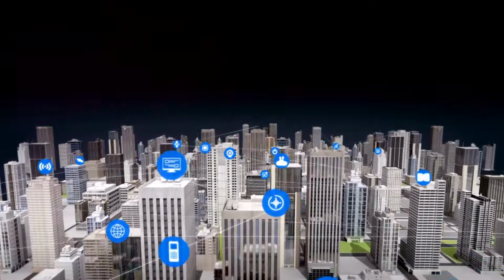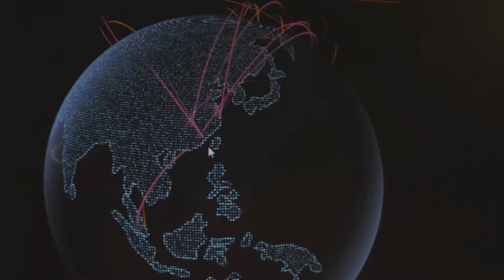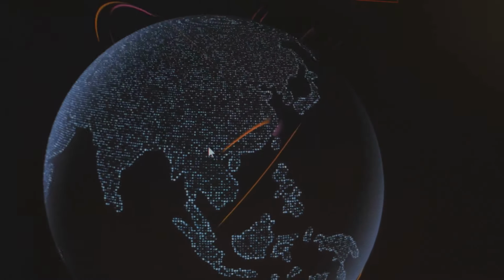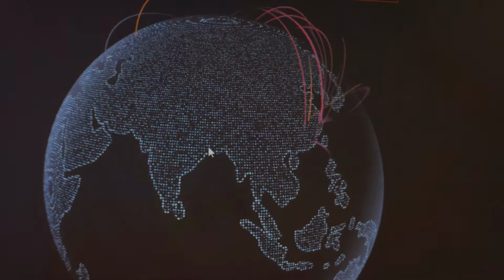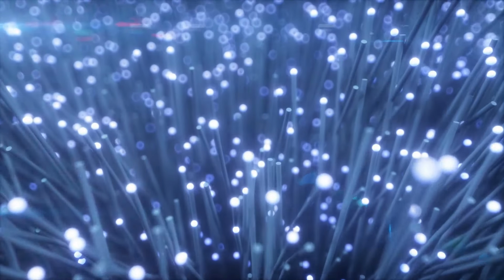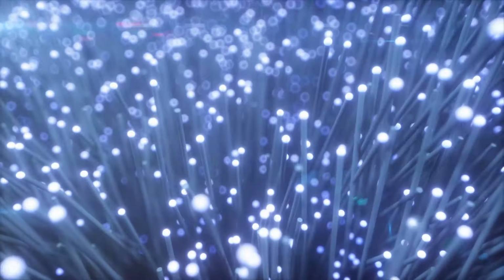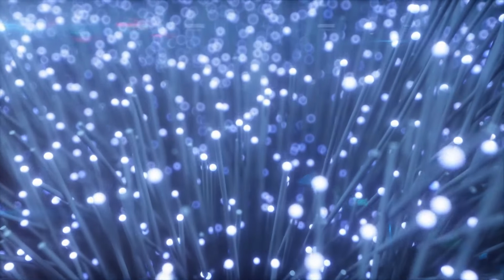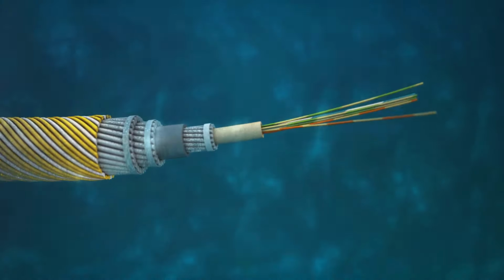Chapter 11, Internet Backbone. We've talked about the internet as a network of networks, but what about the core? The backbone that connects everything. It's a complex network of high-capacity cables, mostly fiber optic, that crisscross continents and oceans, carrying massive amounts of data at lightning speeds.